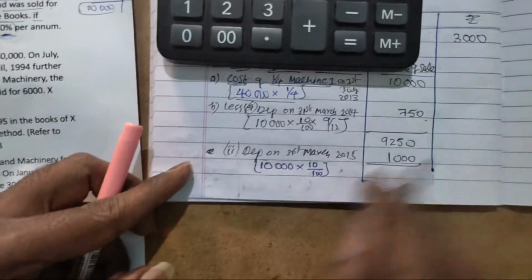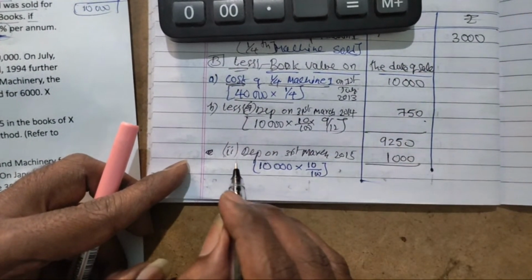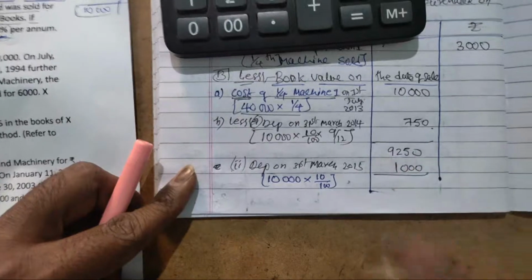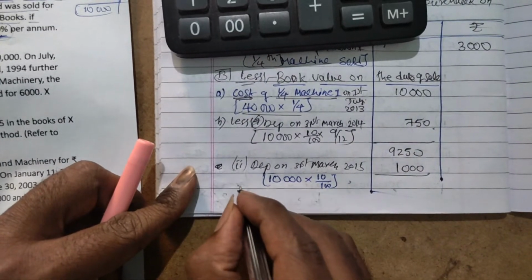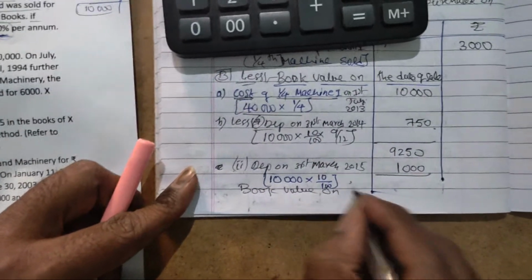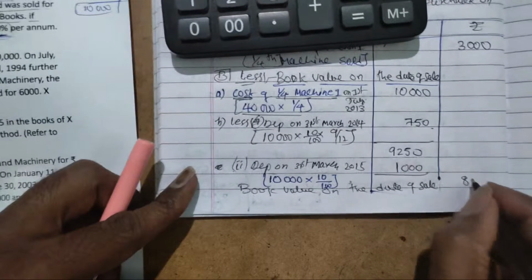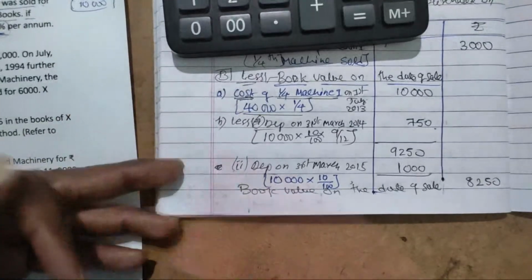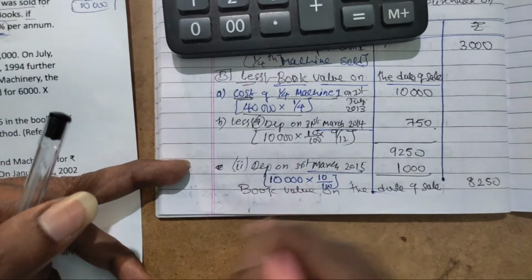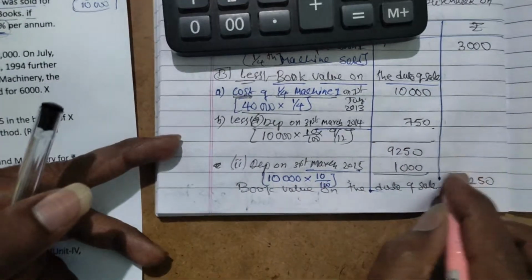Book value on the date of sale. See, from the cost we need to deduct depreciation till the date of sale. Okay, so here you write book value on the date of sale equals to 8250. So first you have deducted depreciation for 2014, then 2015. First April means next day itself, so for that day there will not be any depreciation.